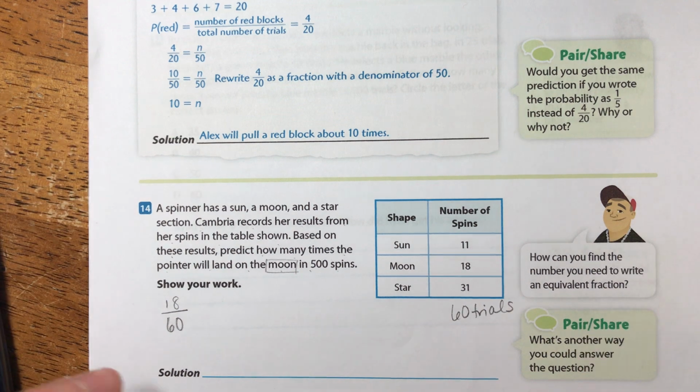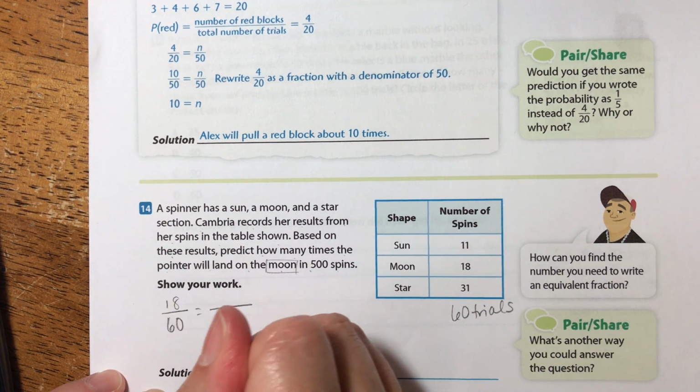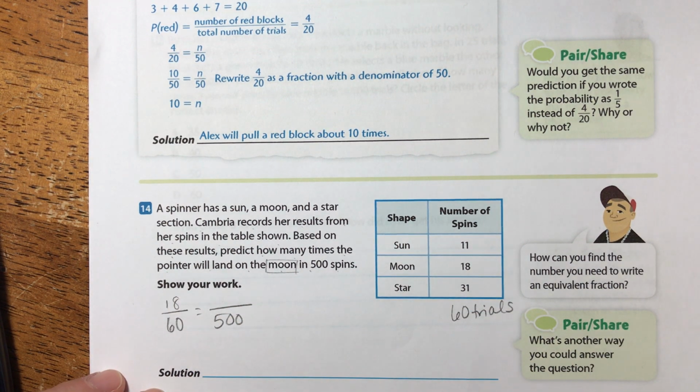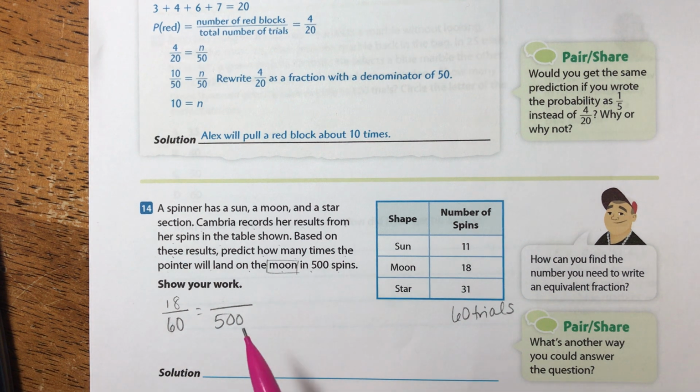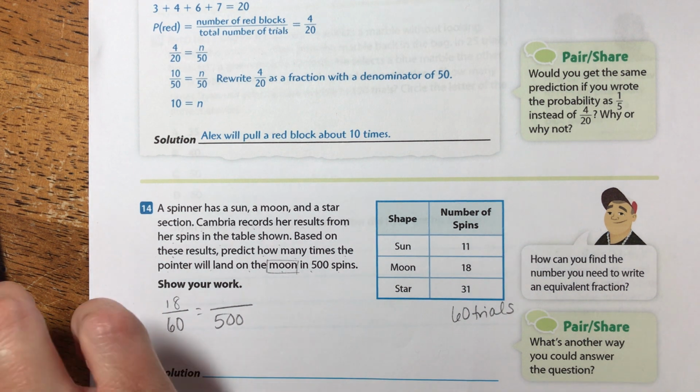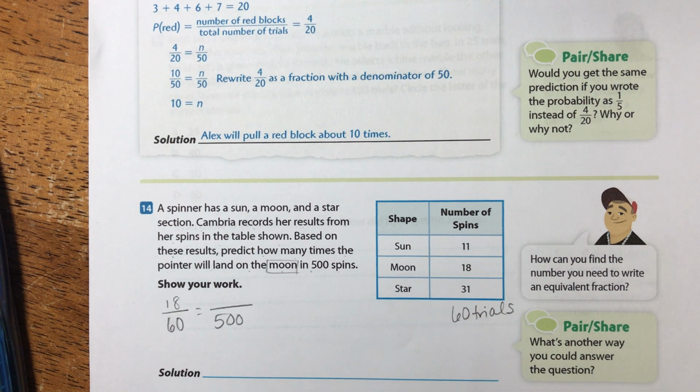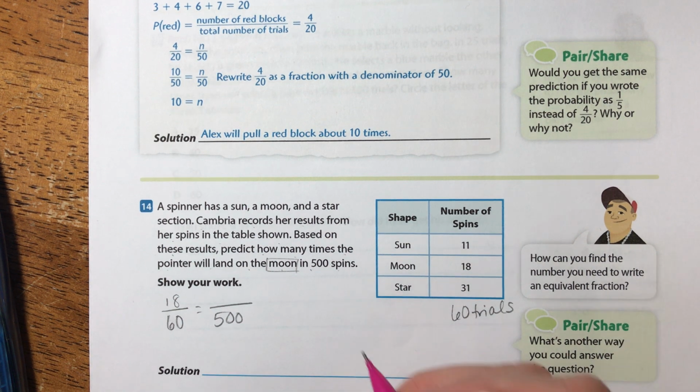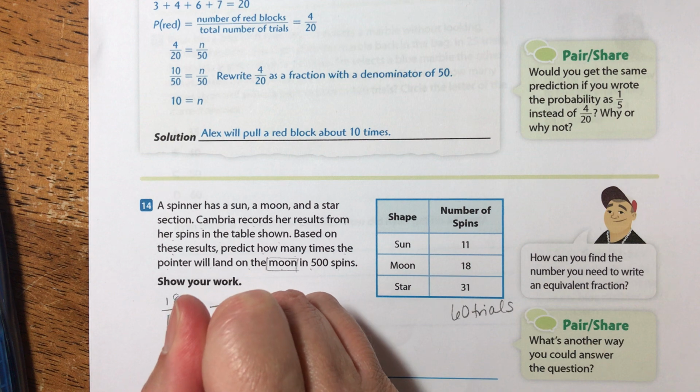Okay, now I want to know how many would that be out of 500. So we got a couple of options here. We actually have 3 options. The first thing I could do is I could just try to figure out 60 times what is 500. Well, I'm going to help you out. It's not a whole number, right? I don't know what to multiply. So I'm going to take the 500 and divide by 60. All right, and the number I'm looking for is times 8.3.